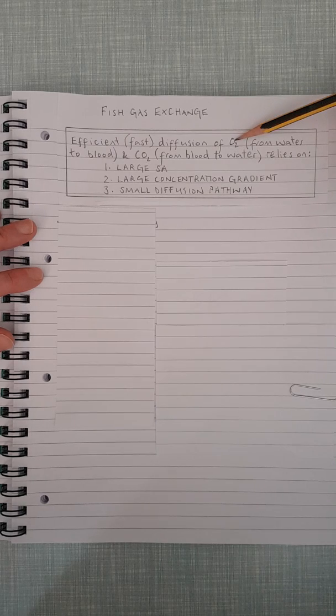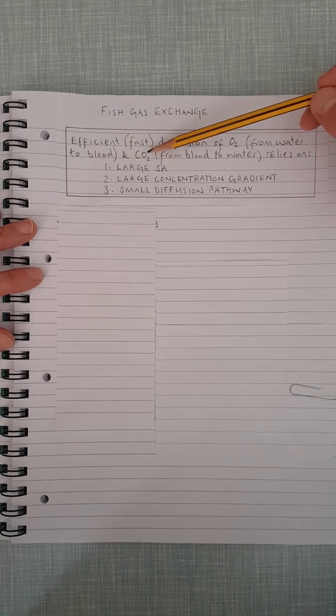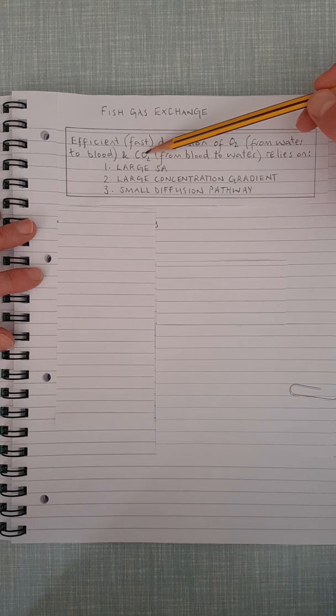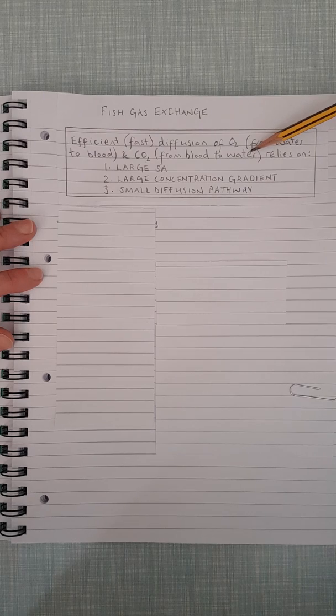The oxygen has to diffuse from the water into the blood where it's picked up by a red blood cell, and then carbon dioxide, which has been given off through respiration by the fish's cells, enters the blood and has to diffuse from the blood to the water.